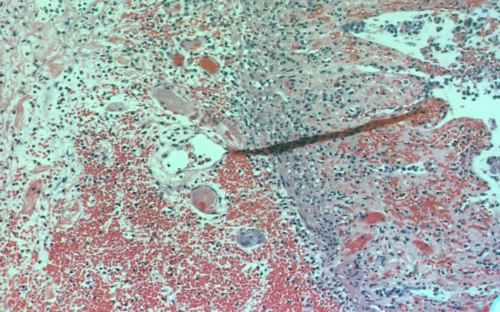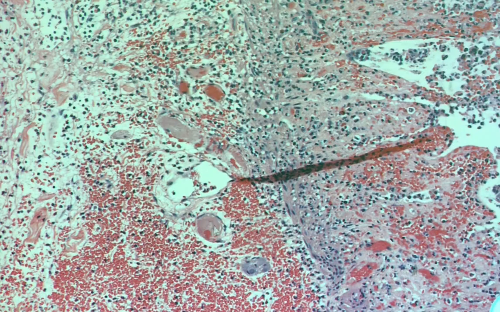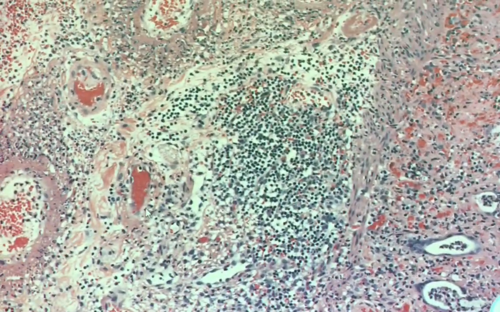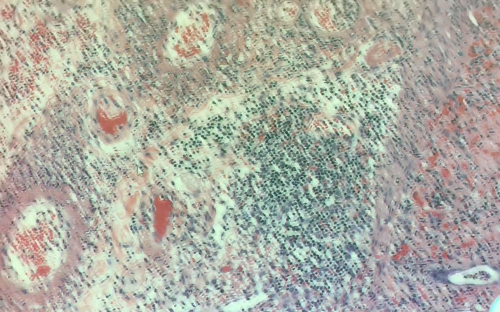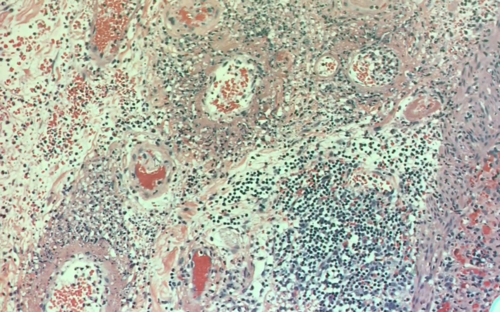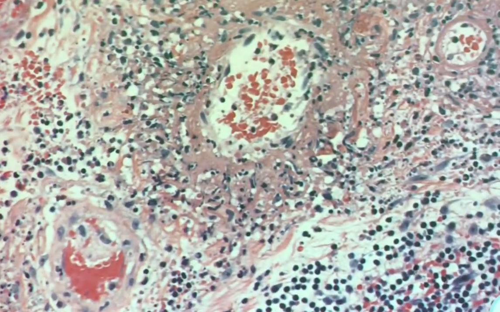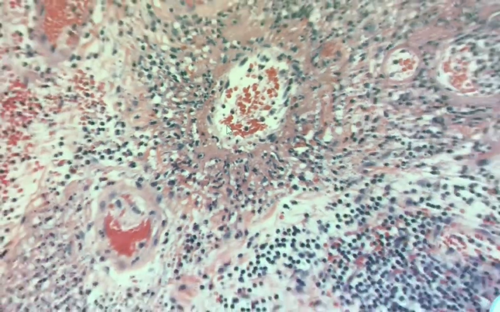We have some vessels here. And this one almost looks like it was completely thrombosed. And here we have inflammatory cells. Here's a vessel. Here's a bigger vessel, inflammatory vessel. So there is this vasculitis. This is probably even better. See all these little ants associated with the vessels.